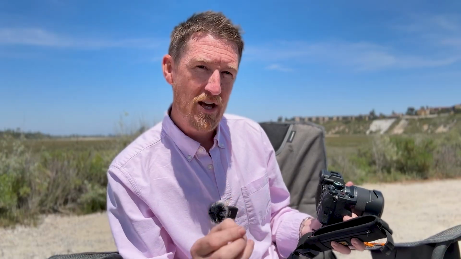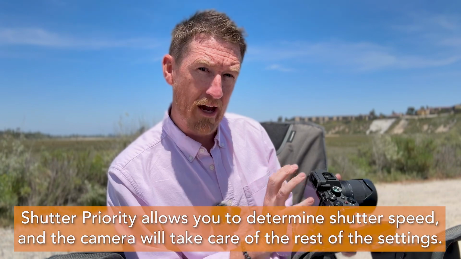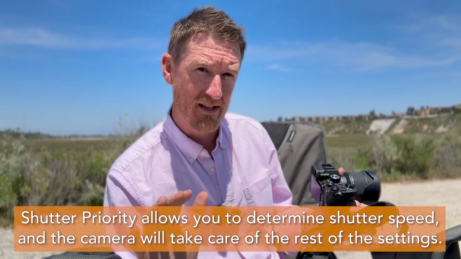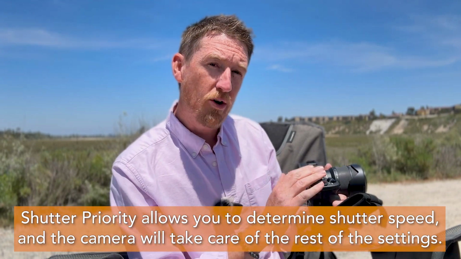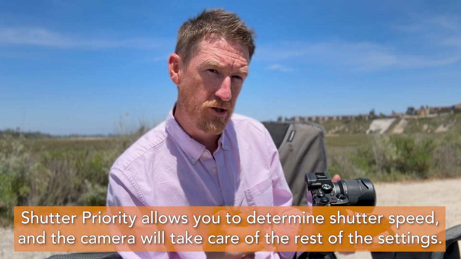For example, at sports, I usually start at football somewhere around 1/250th. And then I go up and down based on what kind of shots I'm getting from there and some of the other things that we're going to talk about, like light, your aperture, your ISO settings. But just know it's this simple. Put it on shutter speed. Your camera's going to take care of all the other settings. And what it's saying is you're going to determine how fast or how slow your shutter speed is.